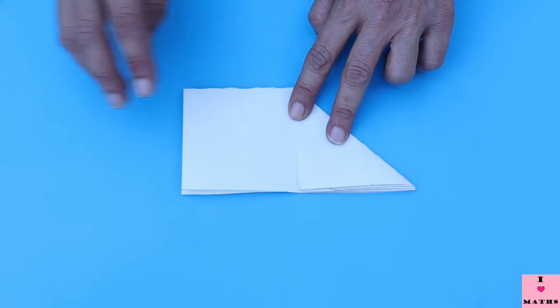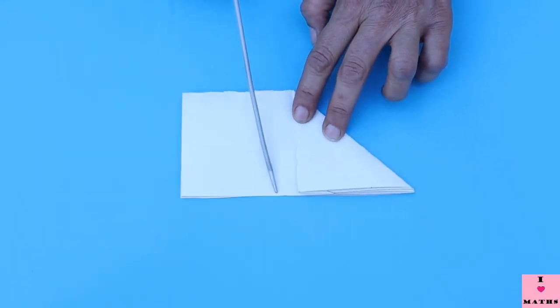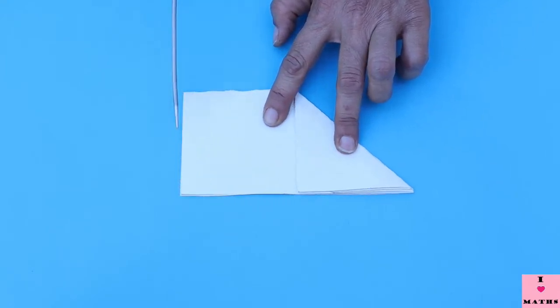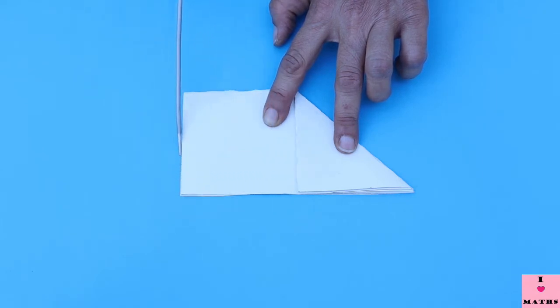Now look at this shape of paper carefully. You can easily make out which angle these two sides are making. This is the horizontal side and this is the vertical side. So this angle is a 90 degrees angle.